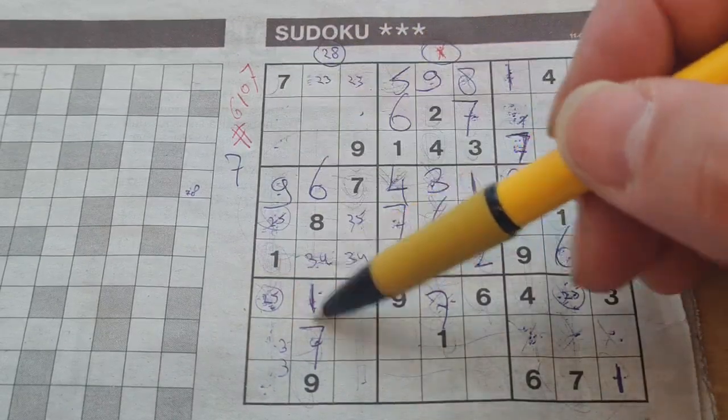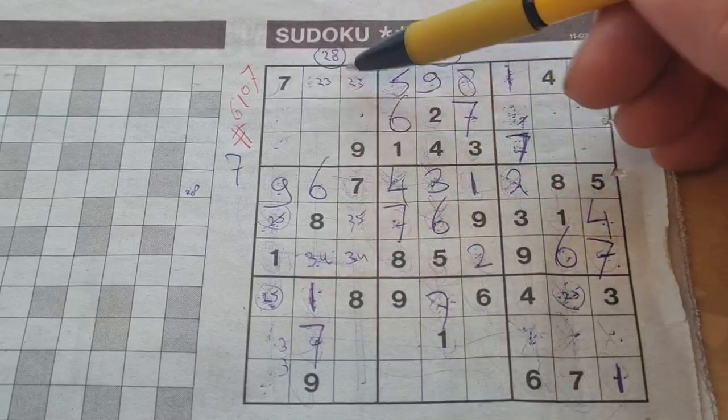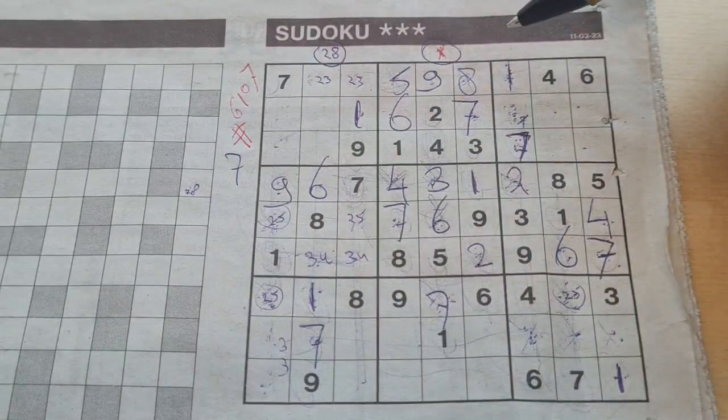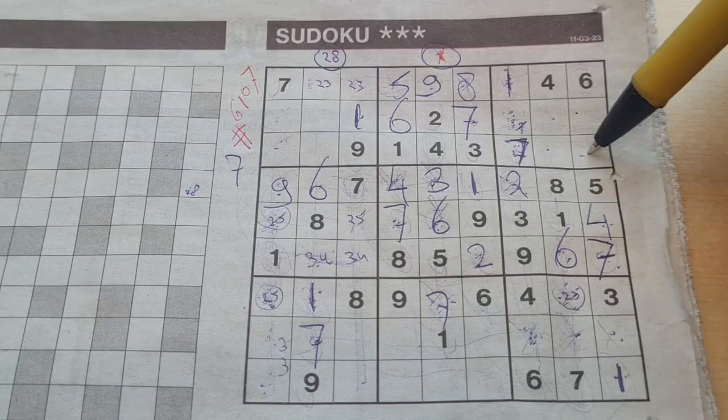1 in this column, first column, 1 in the second column. So the first column, third column, only place left for the 1 should be there. 2, 2.